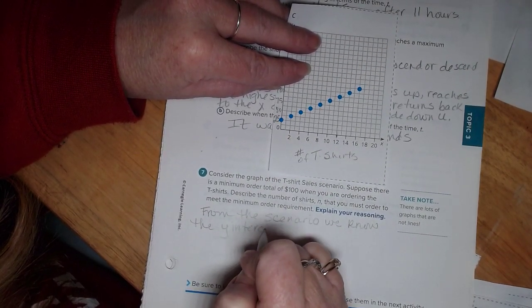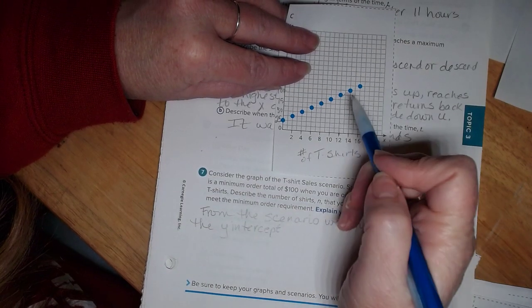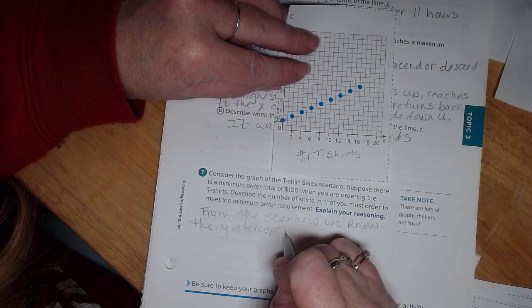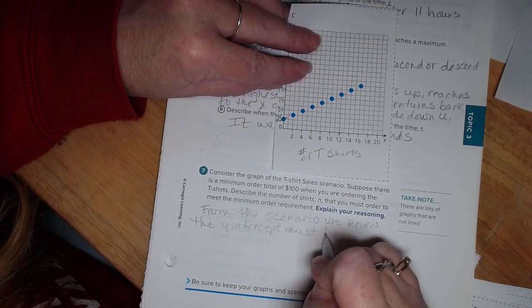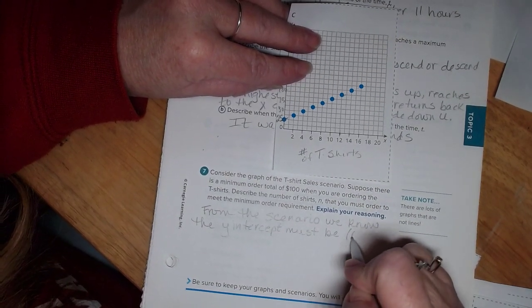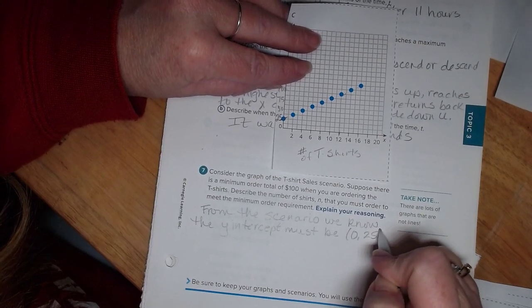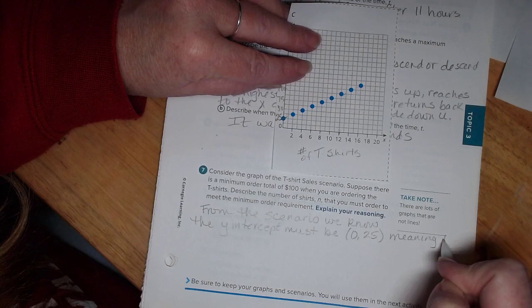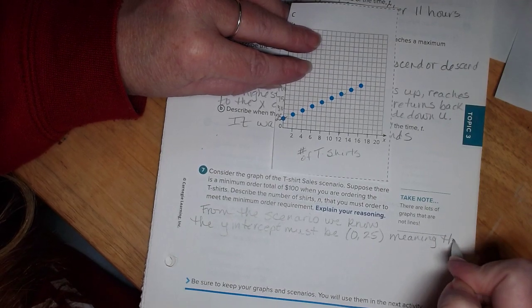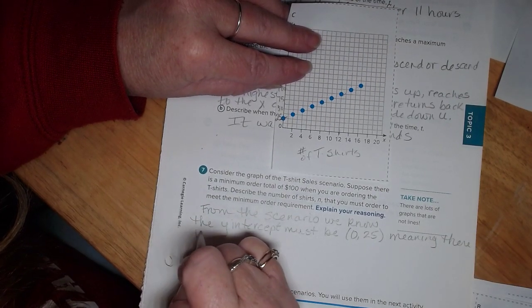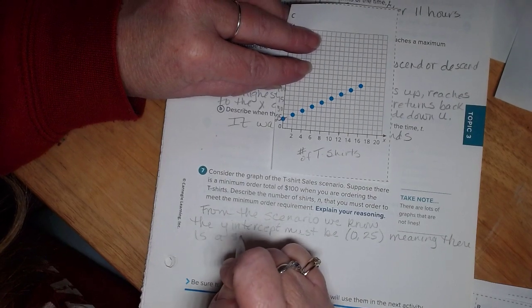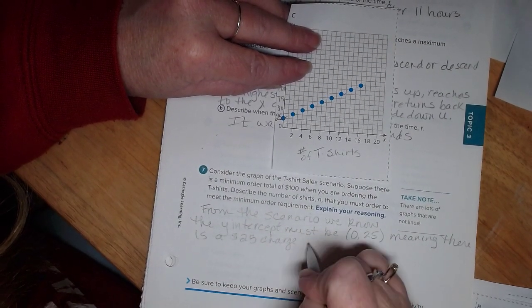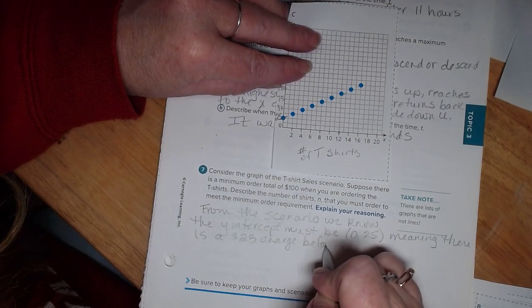Remember, that's where a line crosses the y-axis, so right there must be $25, meaning there is a $25 charge before any shirts are ordered.